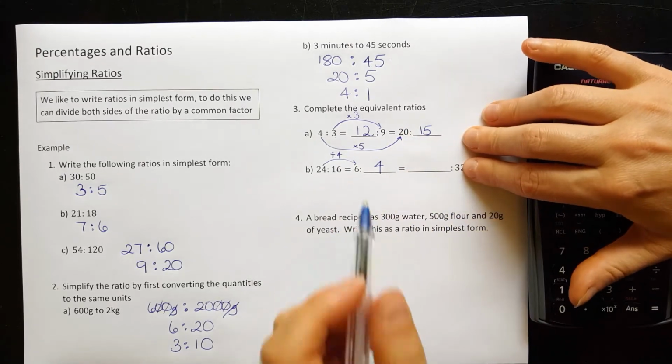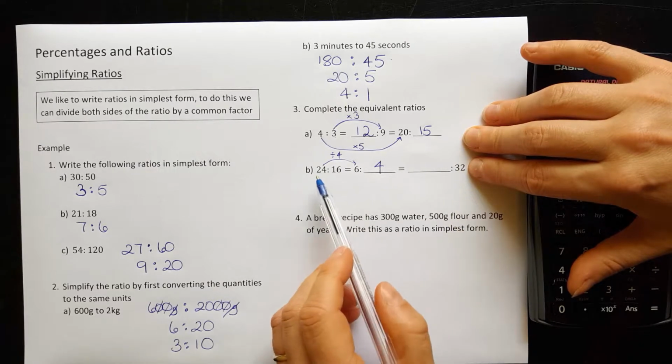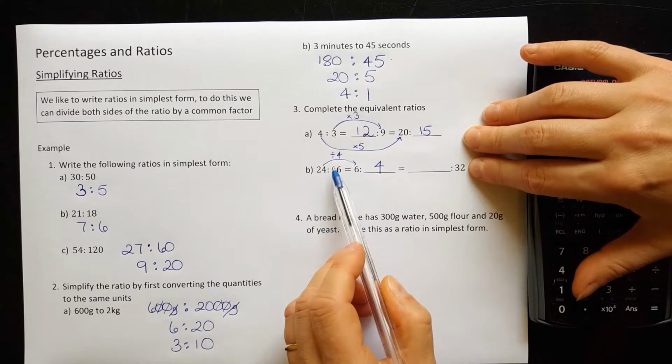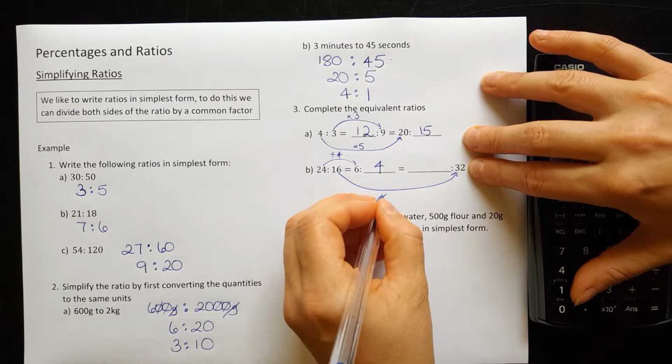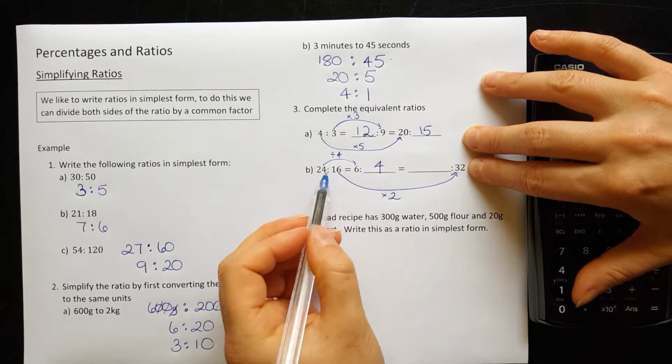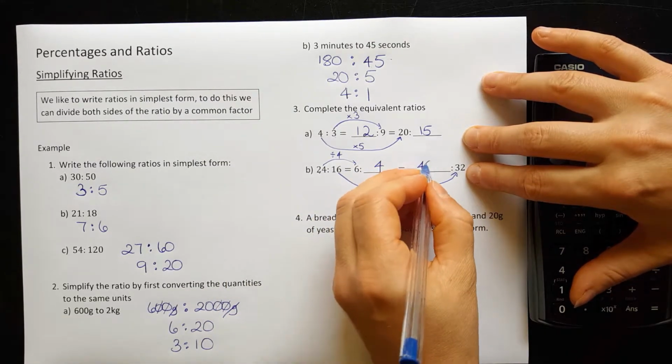In the next ratio, I'm given the 32. So that is from the 16. What do I do to 16 to get to 32? Well, you'd multiply by 2. So that means if you multiply 24 by 2, we find our missing number, which is 48.